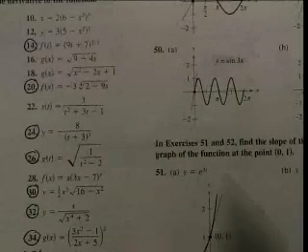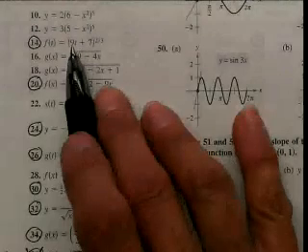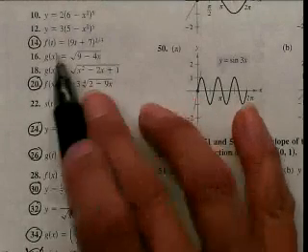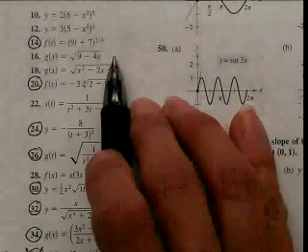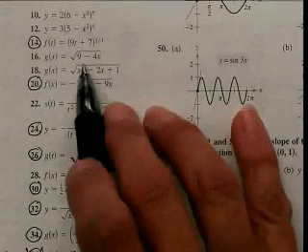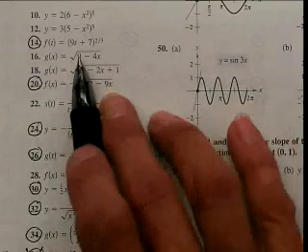Number 14, that's ugly to the 2/3. What's the derivative of ugly to the 2/3? 2/3 ugly to the negative 1/3 times derivative of the ugly, which would be 9. All right, no problem.